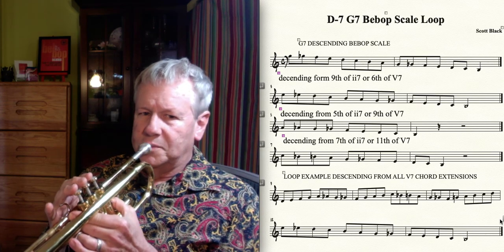And you can see that it takes 5 measures to play this. If I was to stop on this B, which sounds fine, it only takes 4 measures to get through the scale loop. And so that scale loop sounds like this.